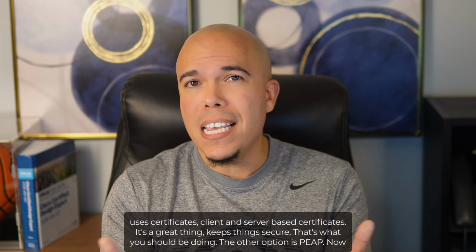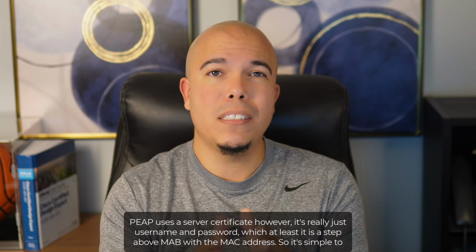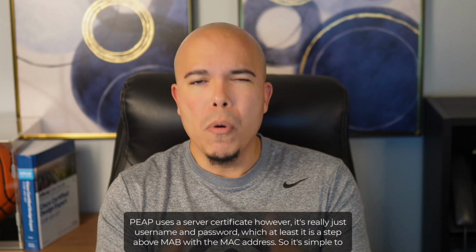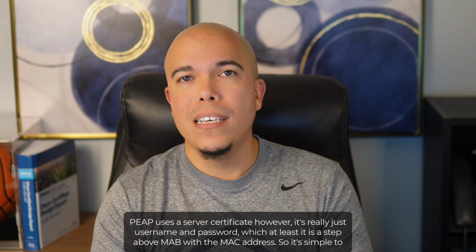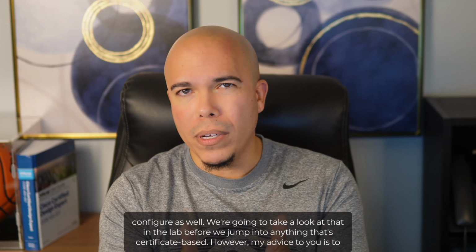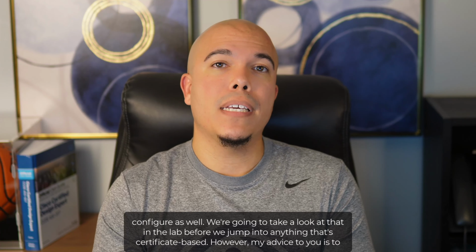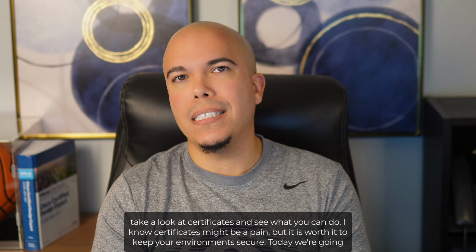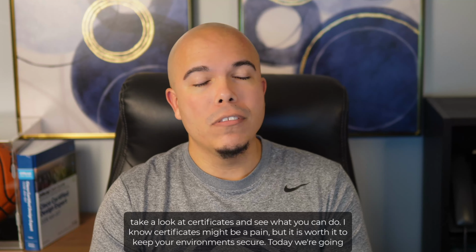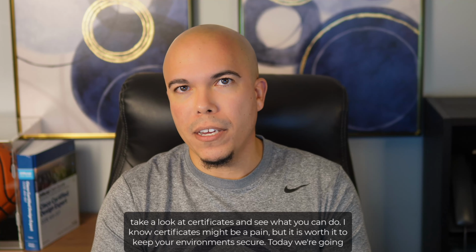The other option is PEAP. Now, PEAP uses a server certificate. However, it's really just username and password, which at least is a step above MAB with the MAC address. So it's simple to configure as well. We're going to take a look at that in the lab before we jump into anything that's certificate based. However, my advice to you is to take a look at certificates and see what you can do. I know certificates might be a pain, but it is worth it to keep your environment secure.